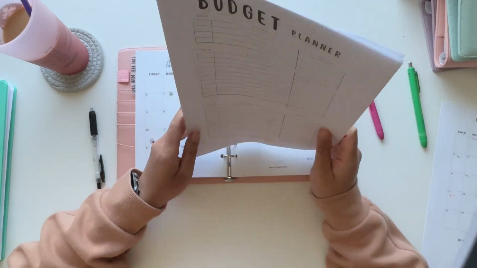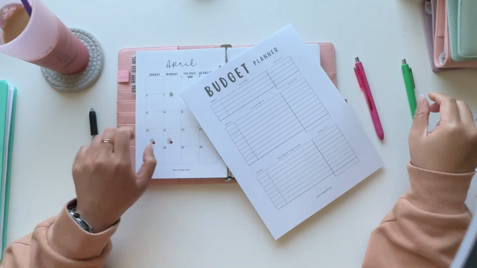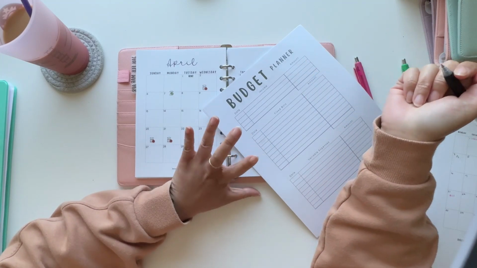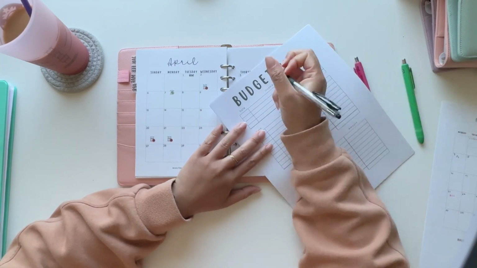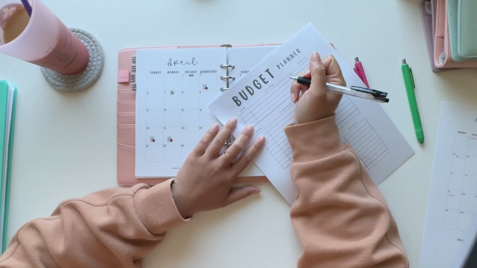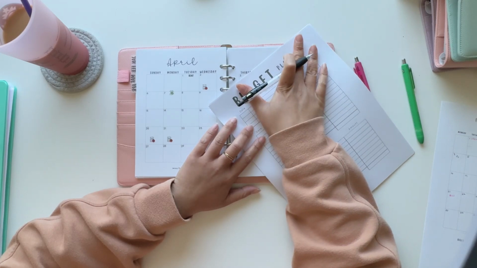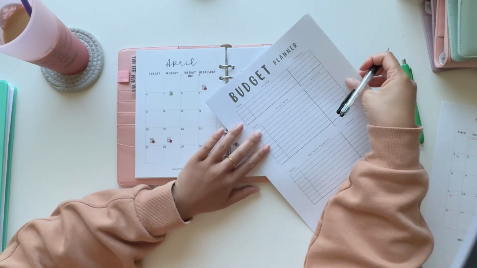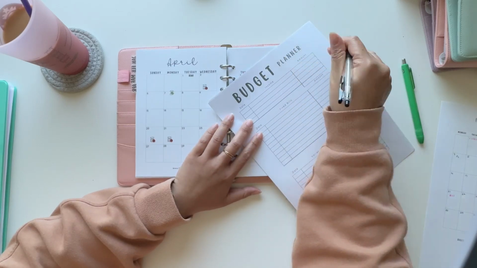So let's start with this. For this budget planner, I use it for basically like a paycheck to paycheck budget template.